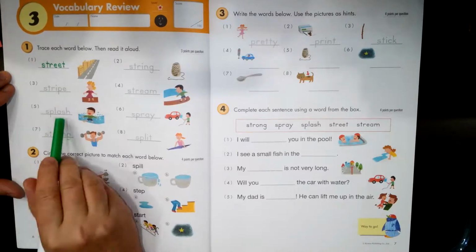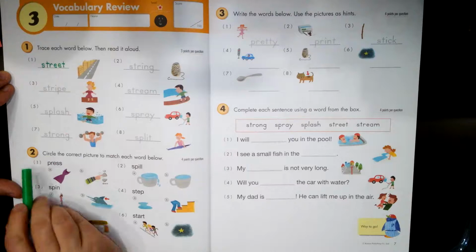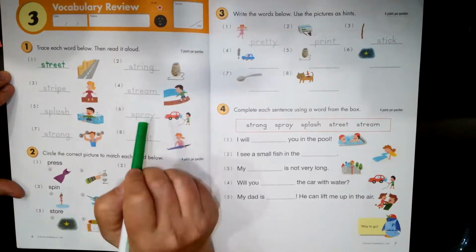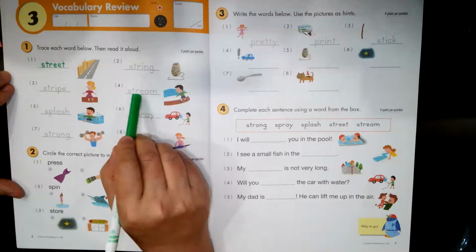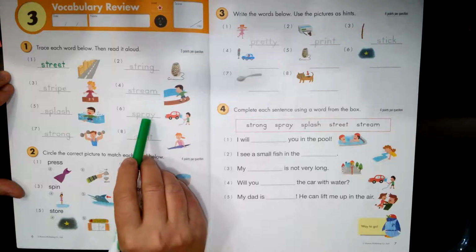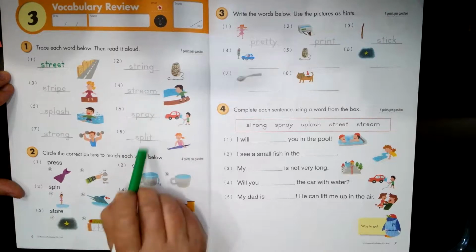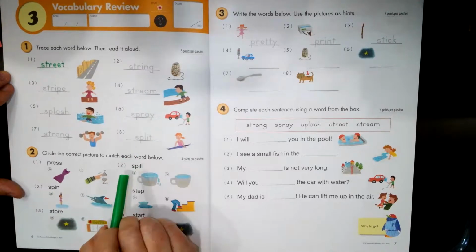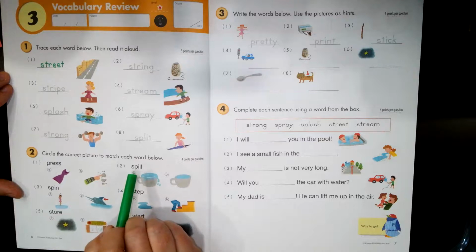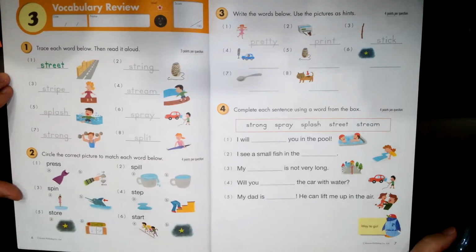I. Ash is at the end here. Ong. Ing. Eam. The E-A. E gets to talk. Eam. This is the water flowing by. That's a stream. A and it. Okay, so I said the ending parts. I want you to trace it and say it. So pause the video so that you can say each of these words, and then we're going to check your work.